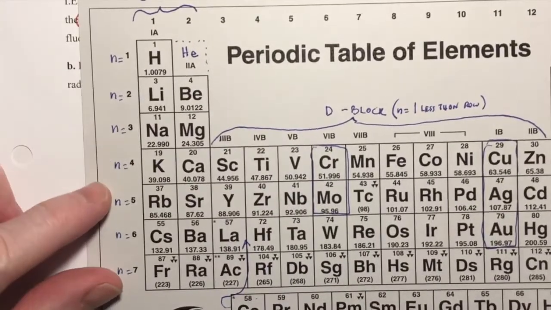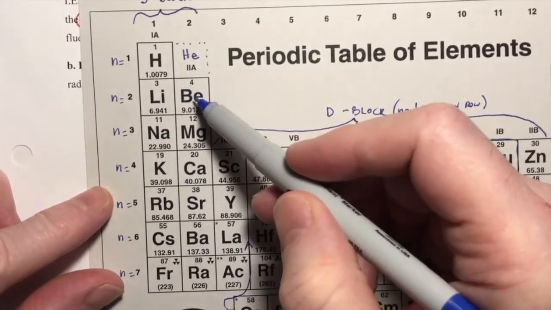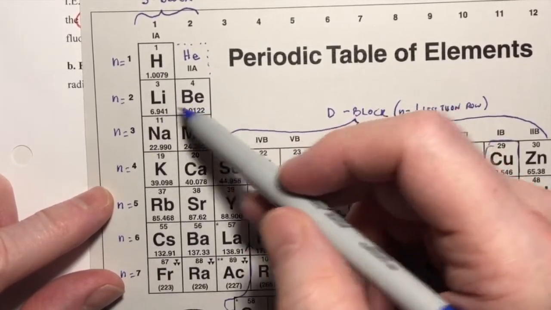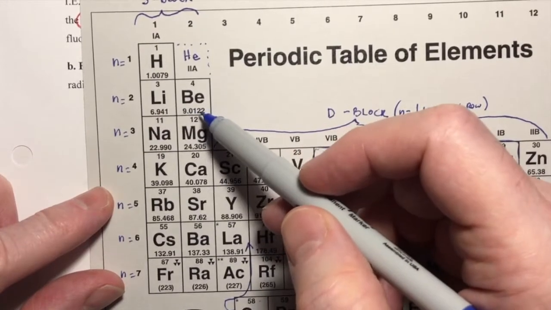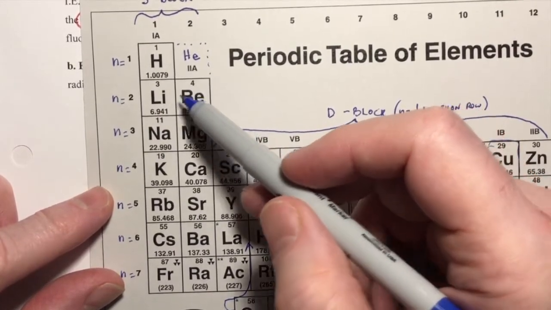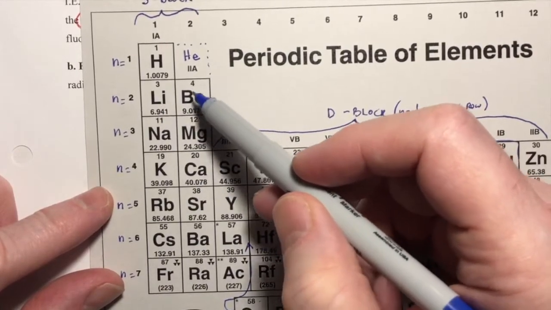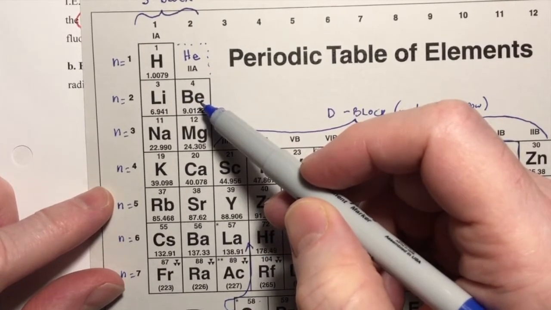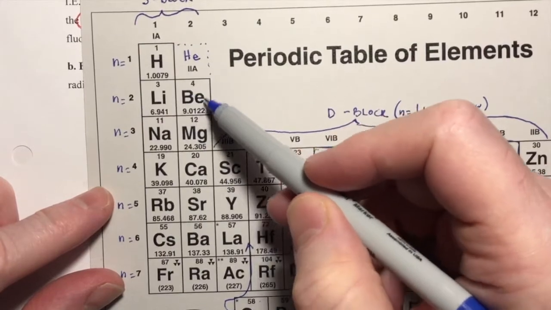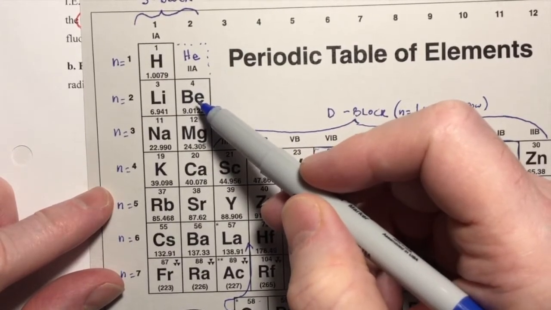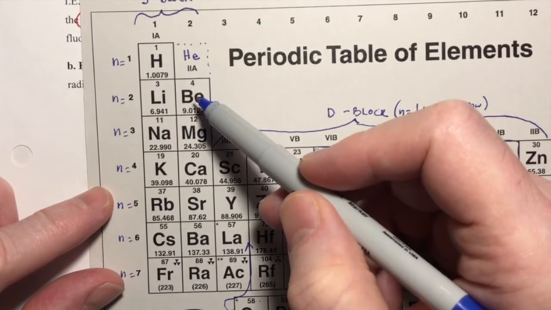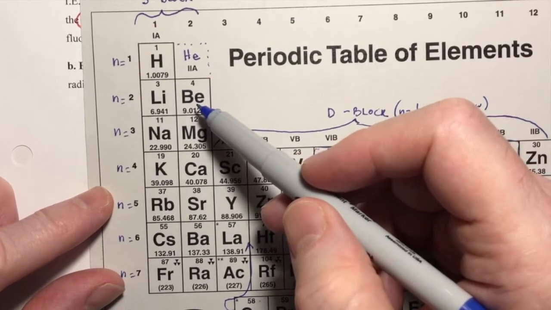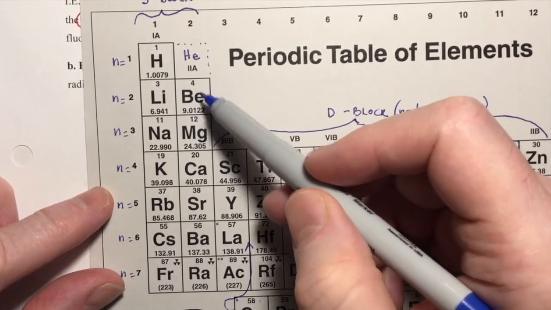So let's take a look at what that looks like. As we go across a row from lithium to beryllium, their valence level is the same. So according to rule 1, I cannot tell which has the larger ionization energy. So I go to rule 2, and rule 2 says the more protons I have in the nucleus, the tighter the electrons are held. Lithium has 3 protons in its nucleus, beryllium has 4 protons in its nucleus. So beryllium has 1 additional proton in its nucleus that's holding onto its electrons tighter, and therefore the ionization energy required to pull an electron away from beryllium is a higher energy requirement than for lithium.